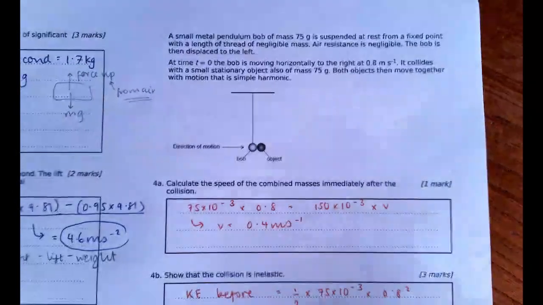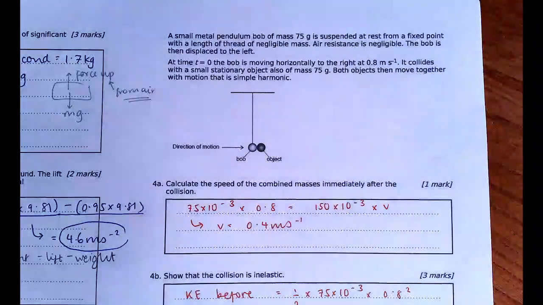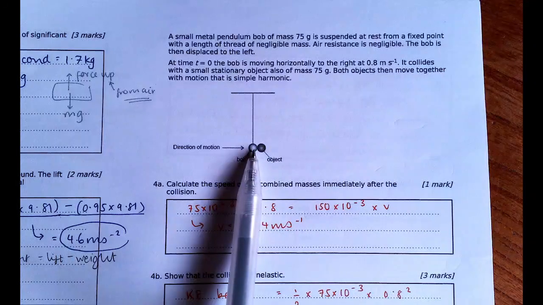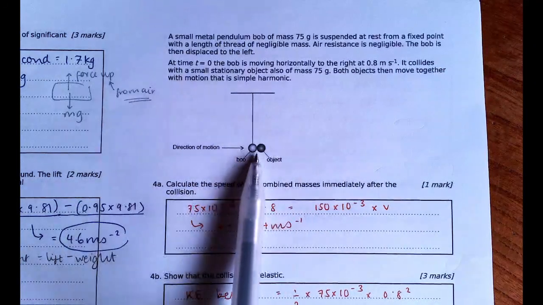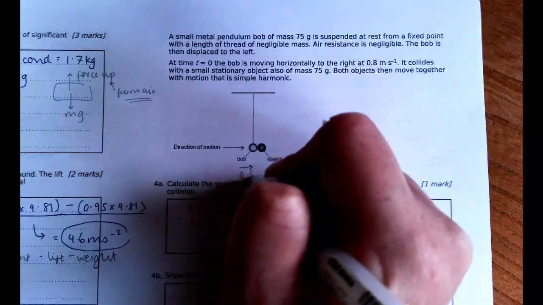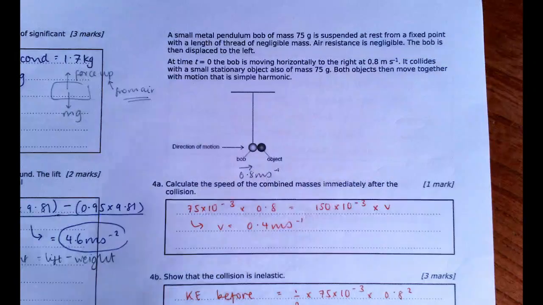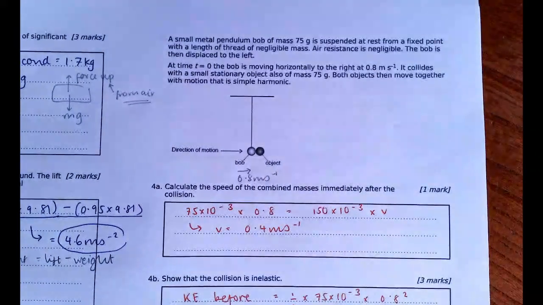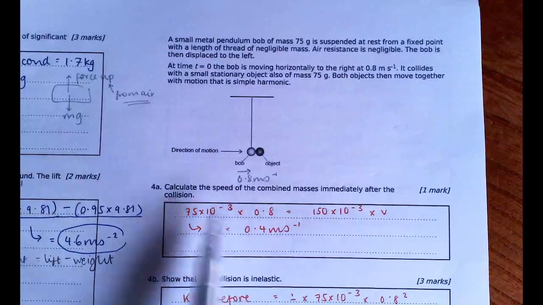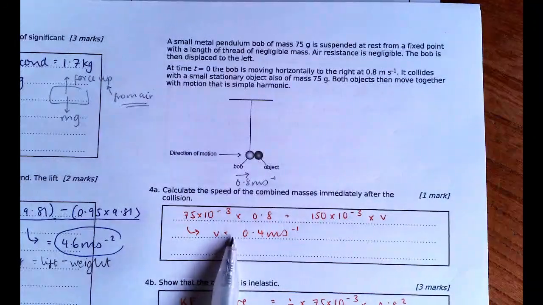Alright, let's look at number 4 then. This one starts off quite straightforward. So we've got a bob, it's swinging, it has 75 grams of mass, and when it reaches the object it's moving to the right with 0.8 meters per second, and this thing is stationary. They then stick together and then they start to oscillate backwards and forwards. So it's a simple conservation of momentum to start us off.